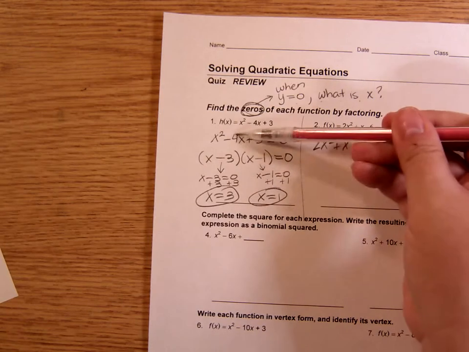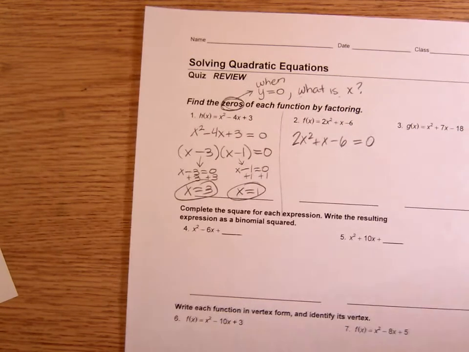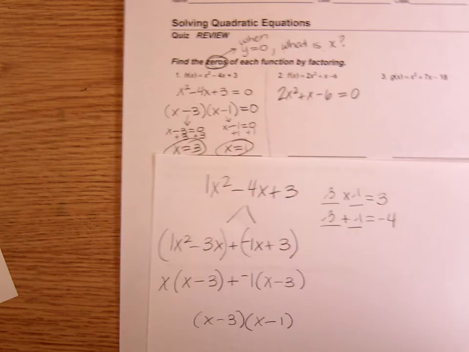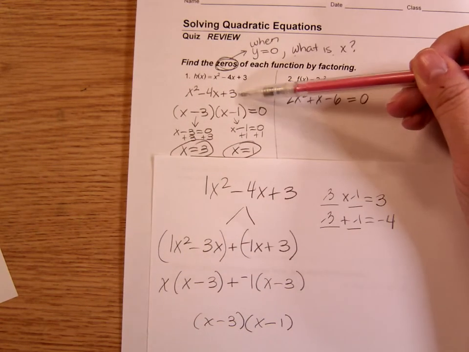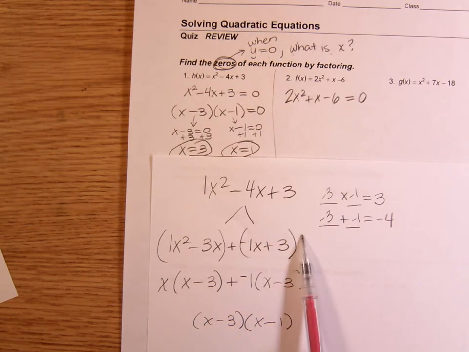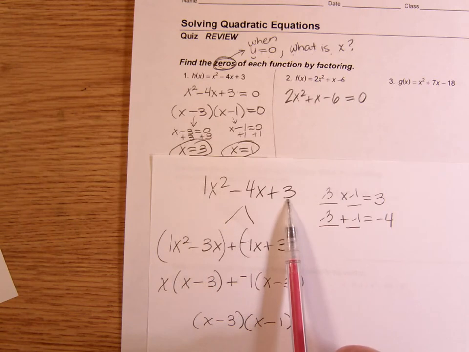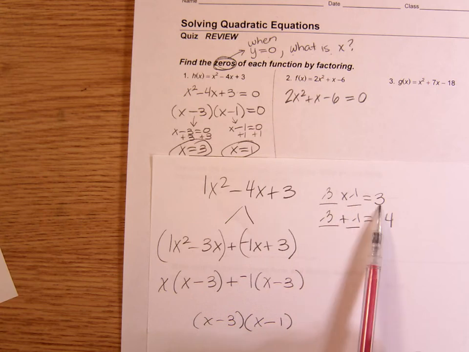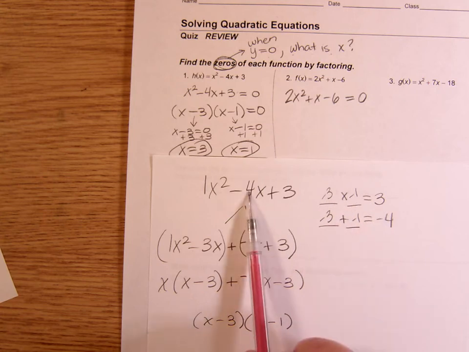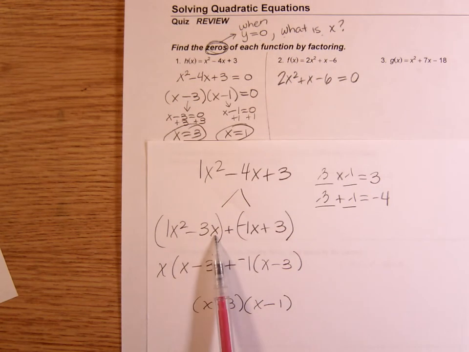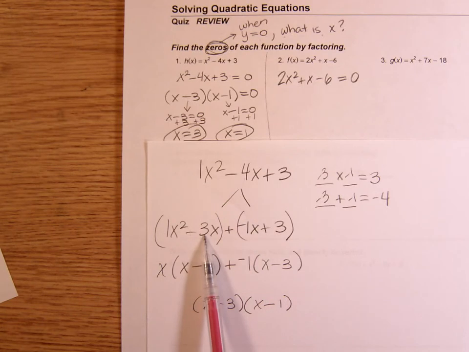Now if you had any trouble factoring this, I went ahead and did it over here on another sheet of paper. So to get from this step to this step, this is what I did down here. I said 1 times 3 is 3. I need two numbers that multiply to give me that and add to give me the -4 that comes from right here. The numbers I had were -3 and -1. So I broke up -4 into -3 and -1.